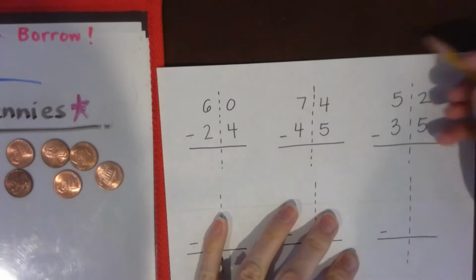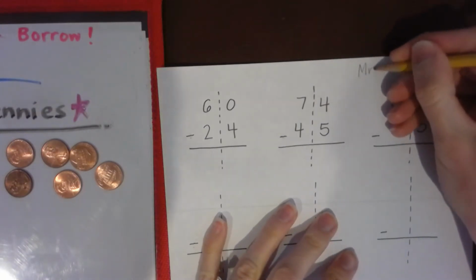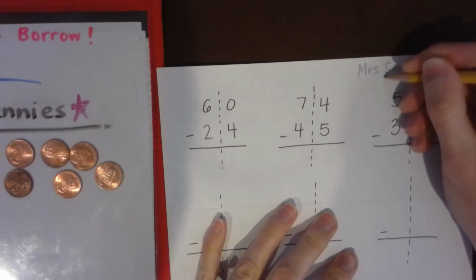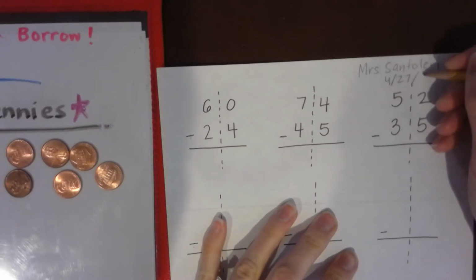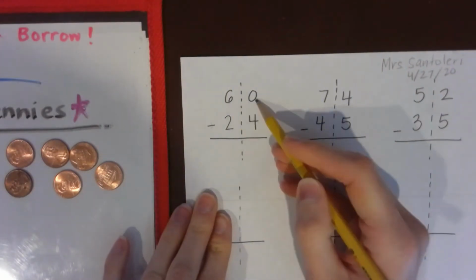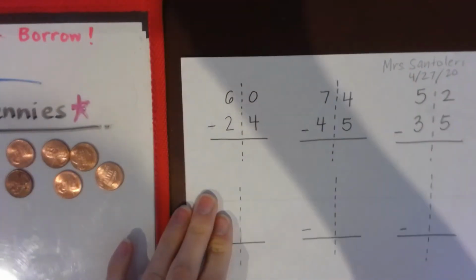Actually, I already wrote the date on top for you, but 27/20. Okay, so 60 minus 24.